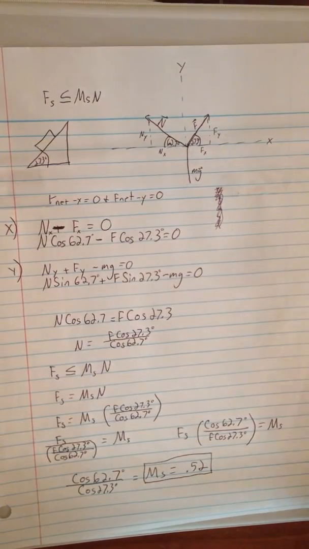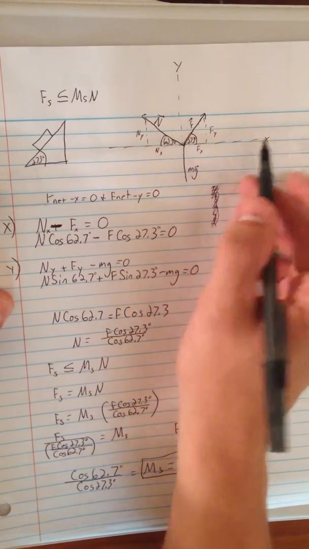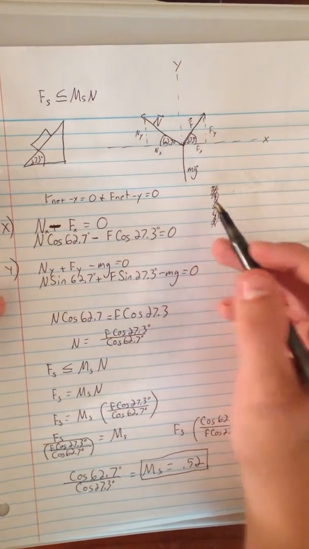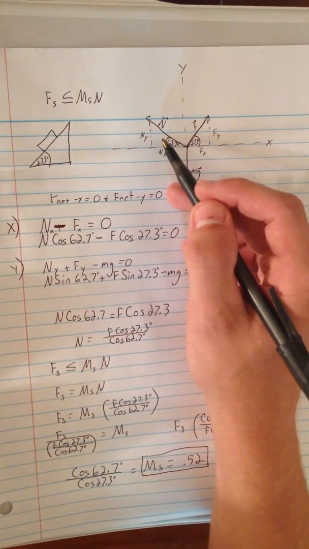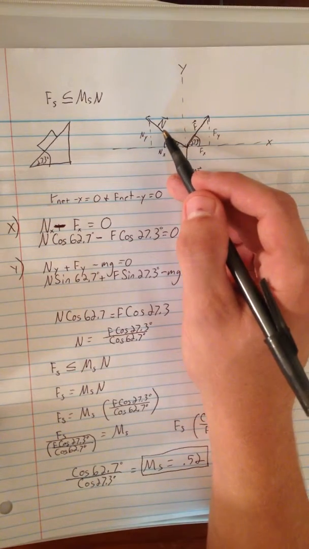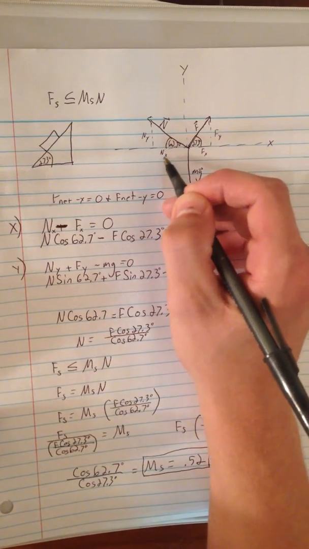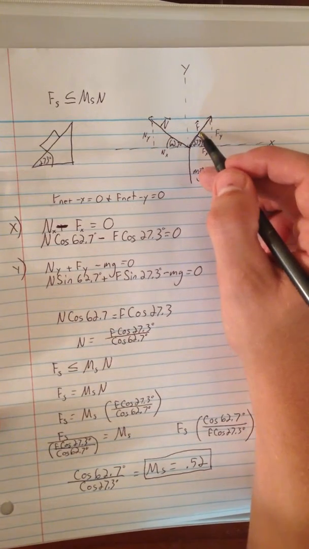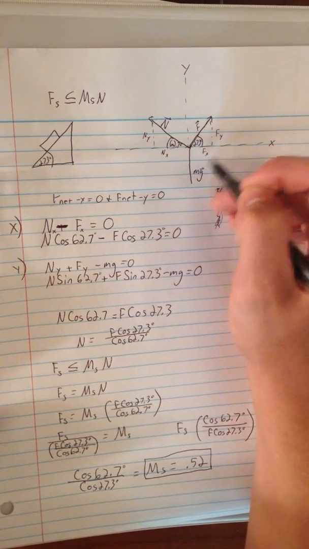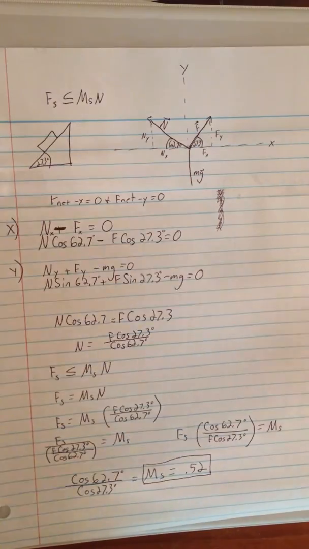Now I'm going to label my x-axis going straight across and my y going straight down. Now I'm going to look at the normal force right here, and I'm going to label the x-axis and the y-axis, and I'm going to do the same thing for this frictional force, the x and the y. Alright, now let's worry about the angles.